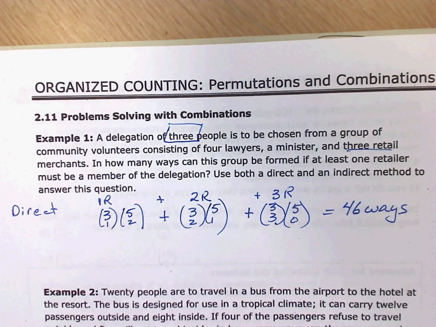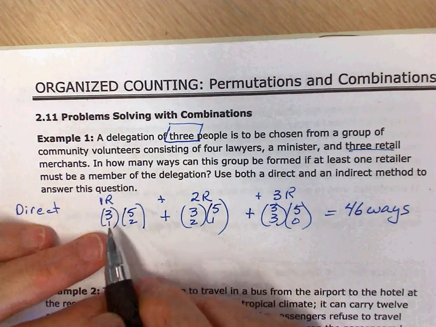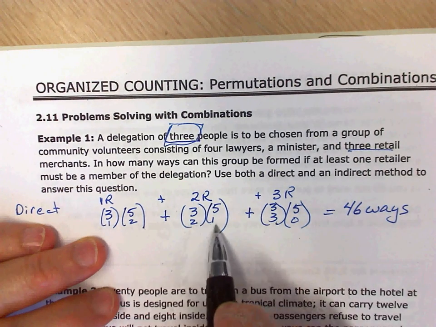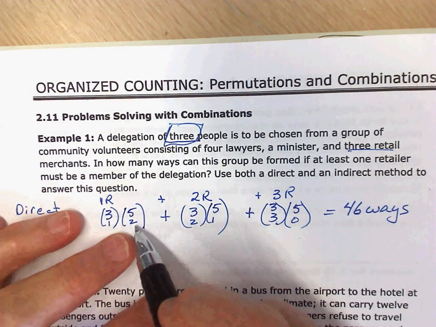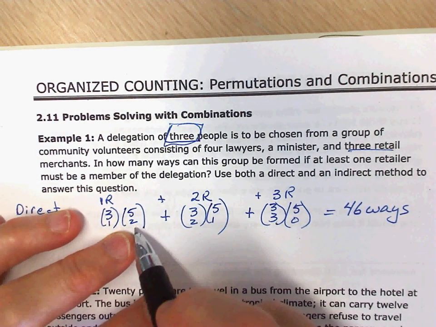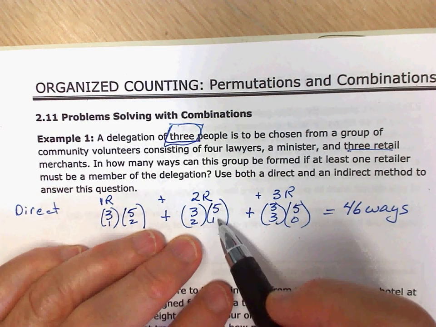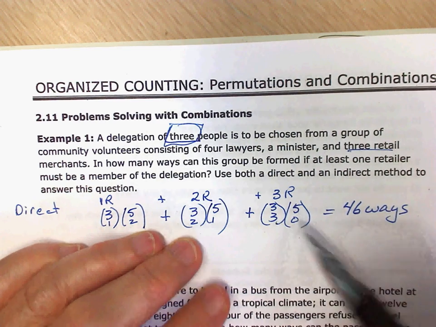Good? Any questions? Yeah. Because here it's a group of 3, so the number of people we choose has to add up to 3. So if we have 1 retail worker, we have to choose 2 out of the rest of them. If we have 2 retail workers, we have to choose 1 more. And if we have 3, that makes up our group of 3. We don't need any more people.